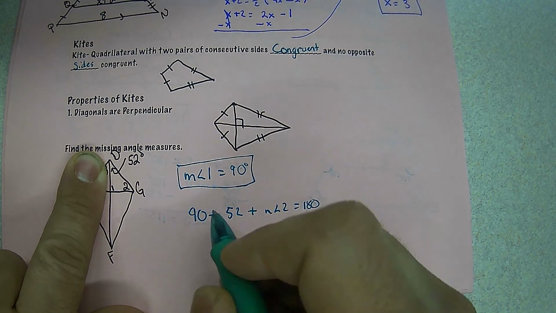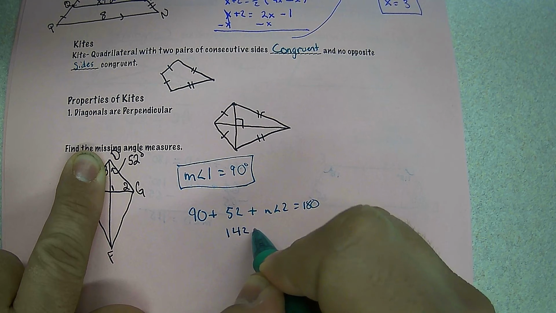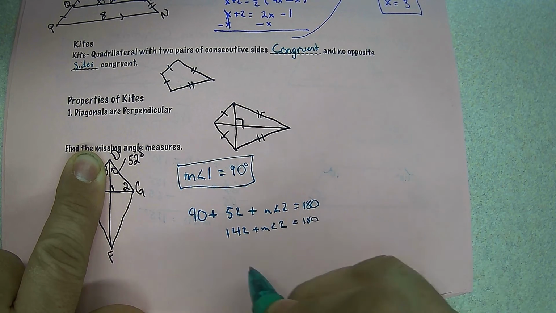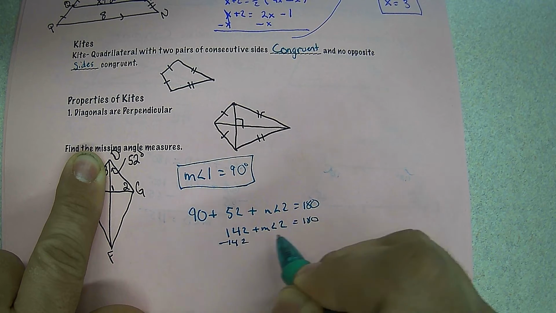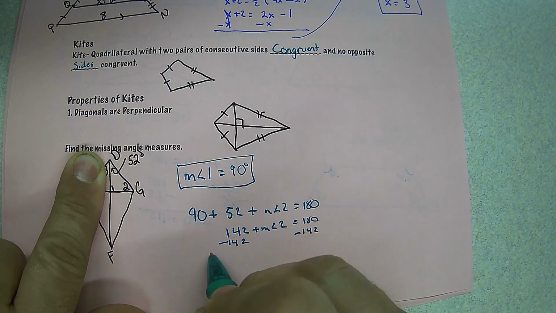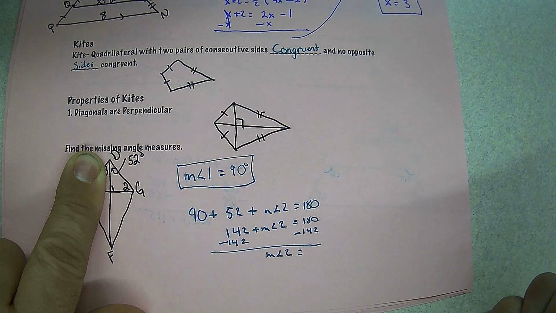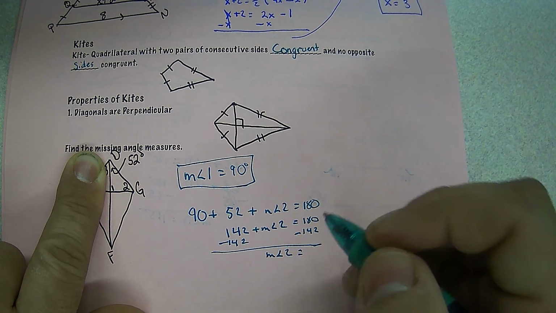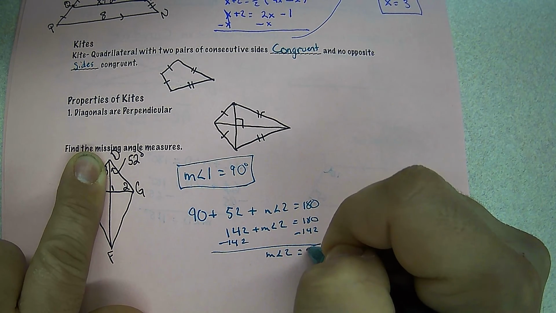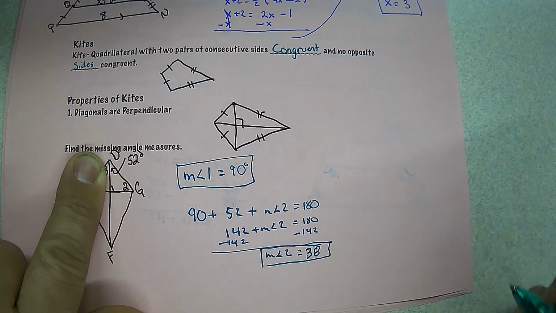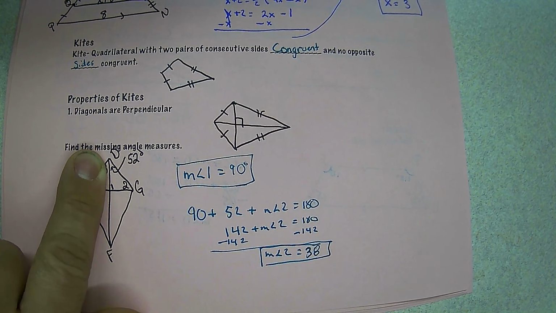Add these up. 90 plus 52 is 142 plus the measure of angle 2 equals 180. Subtract that from both sides. We get the measure of angle 2 is equal to 180 minus 142, which is 38. So there's the measure of angle 2.